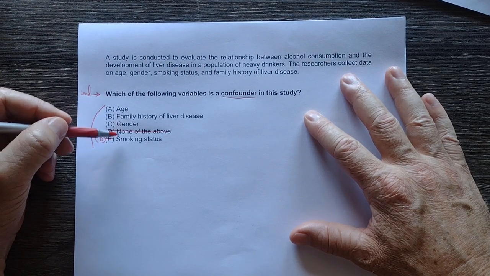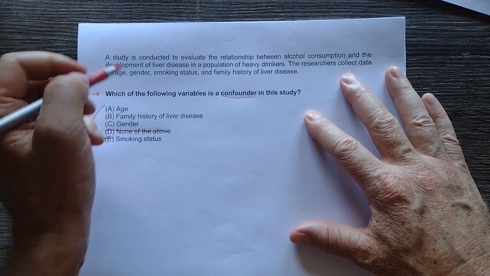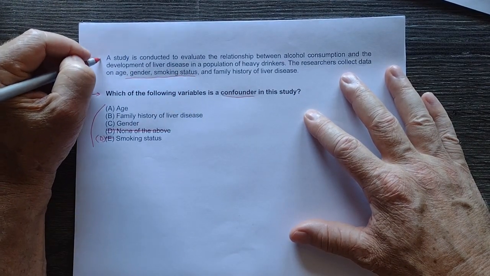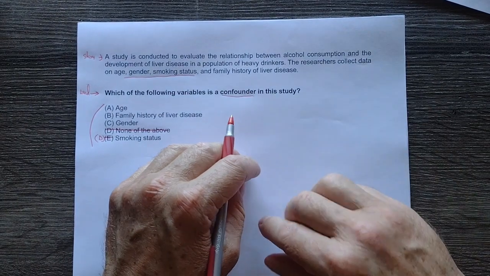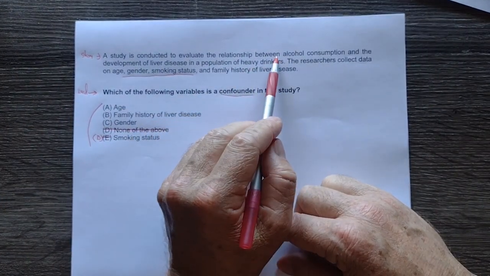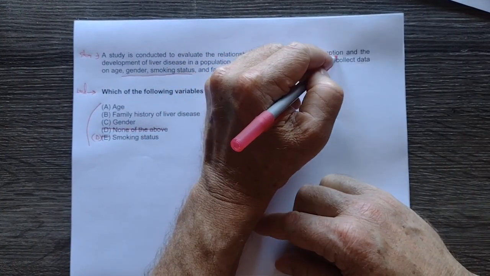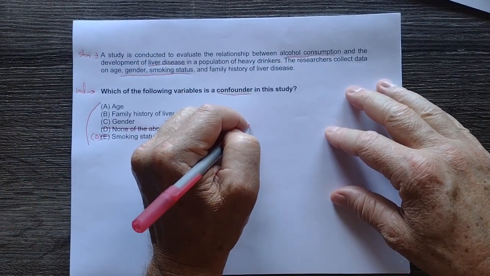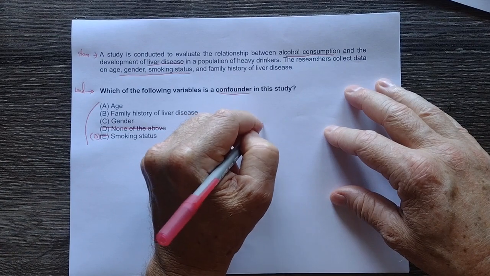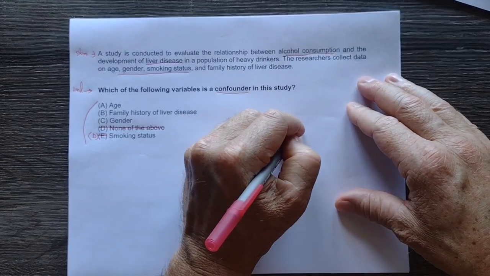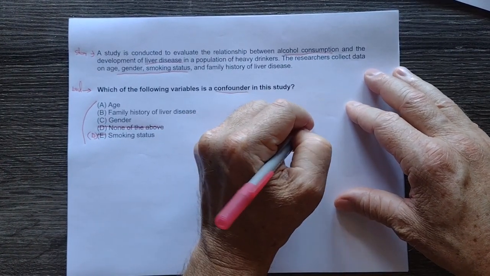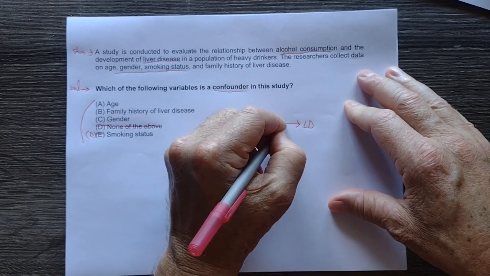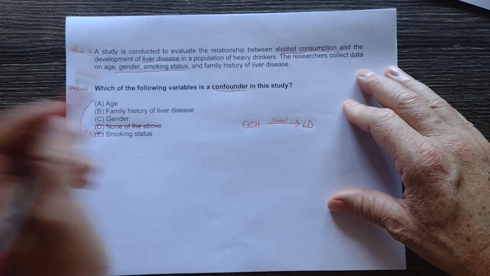So these are definitely different variables. They're probably collected here. Yep, they're collected here in the question stem. So let's just dive into the question stem. A study is conducted to evaluate the relationship between alcohol consumption and the development of liver disease. Okay, so we have alcohol consumption causing liver disease. So that's our causal pathway, right? So this is supposed to cause that.